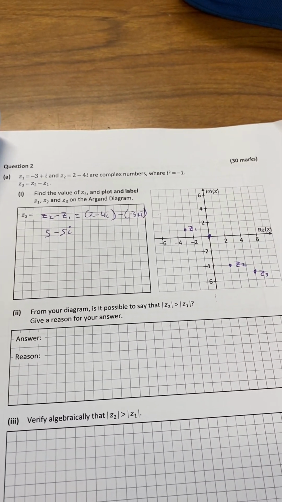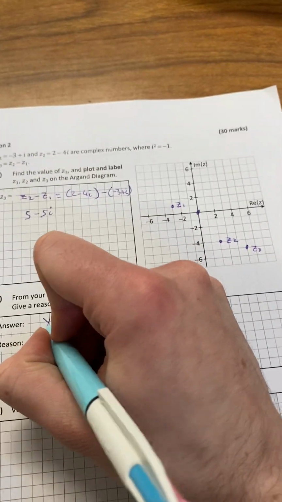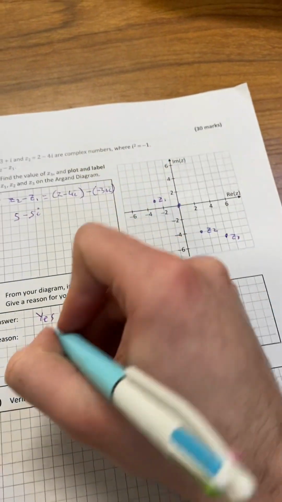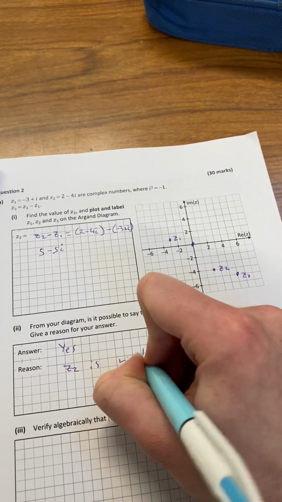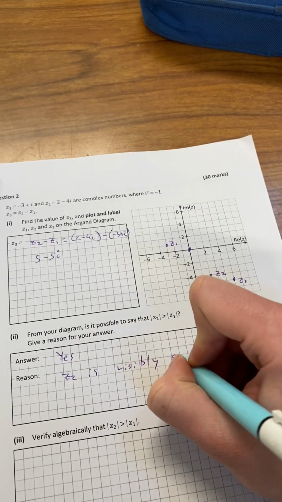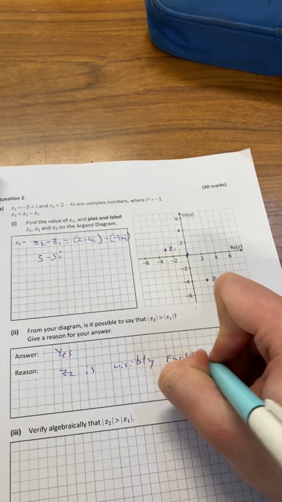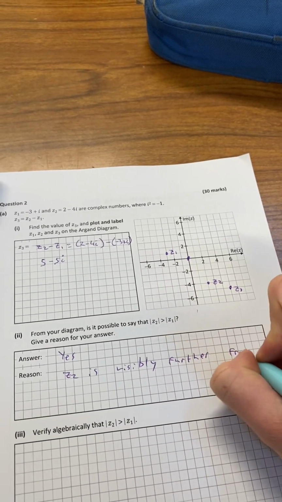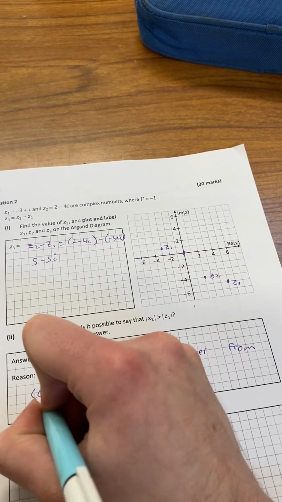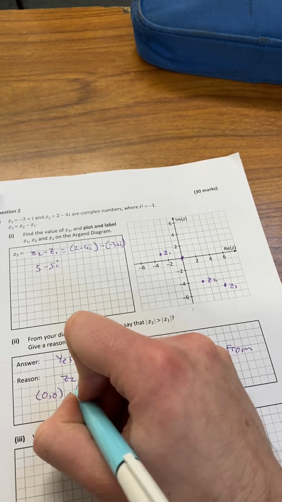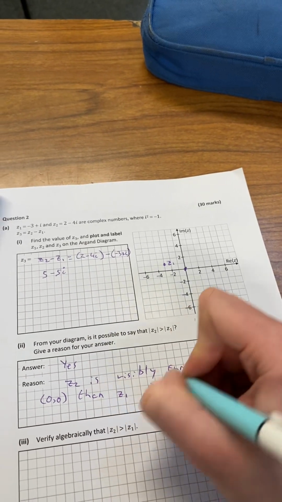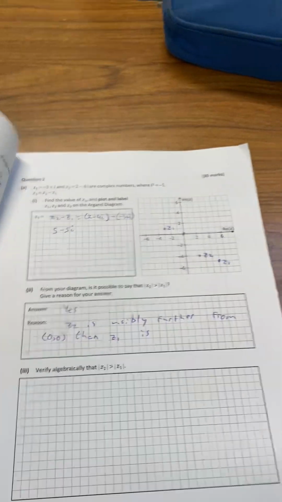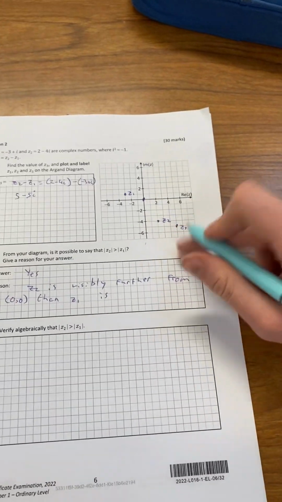Yeah, we can. Yes. Z2 is visibly further from 0, 0, also known as the origin, than Z1 is. Now we're going to verify that algebraically. The way we're going to do that is by calculating the modulus.